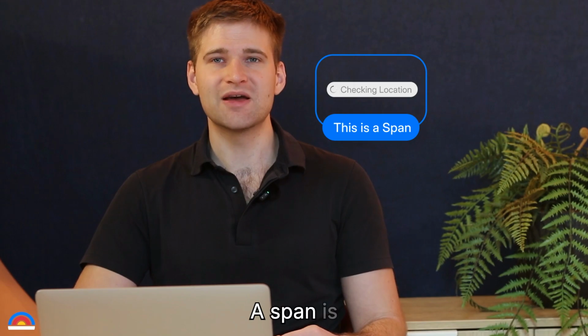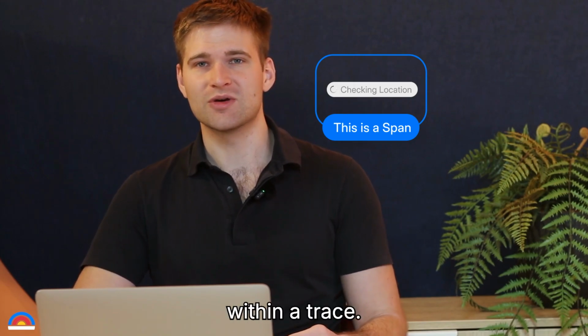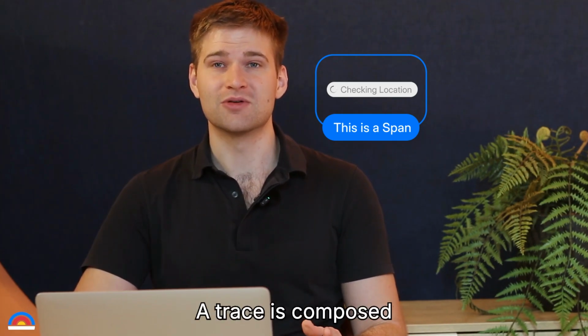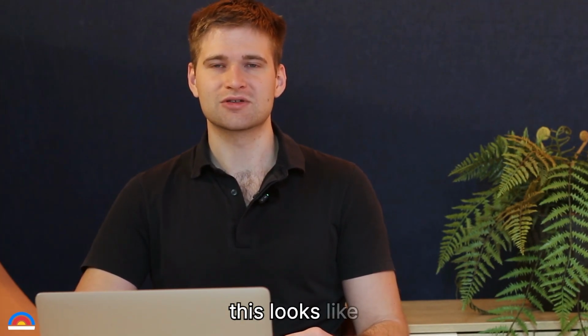Finally, we have span. A span is the minimum unit of information within a trace. It captures the immediate thought, tool call, or generated asset. A trace is composed of multiple spans. Now, let's see what this looks like in Latitude.